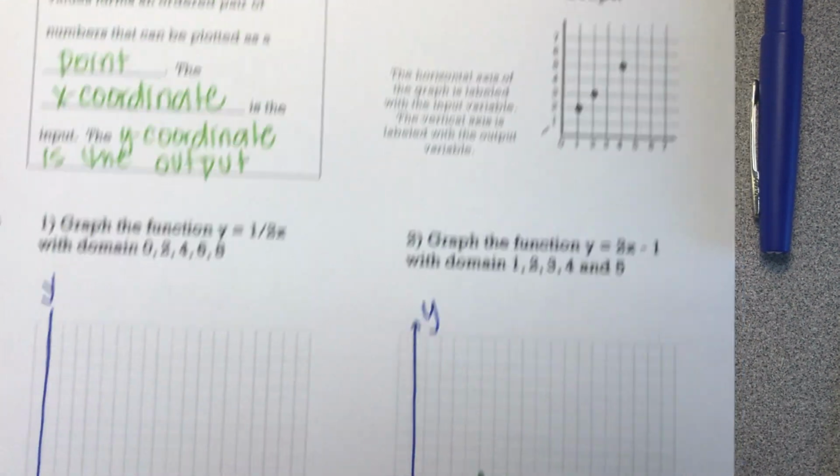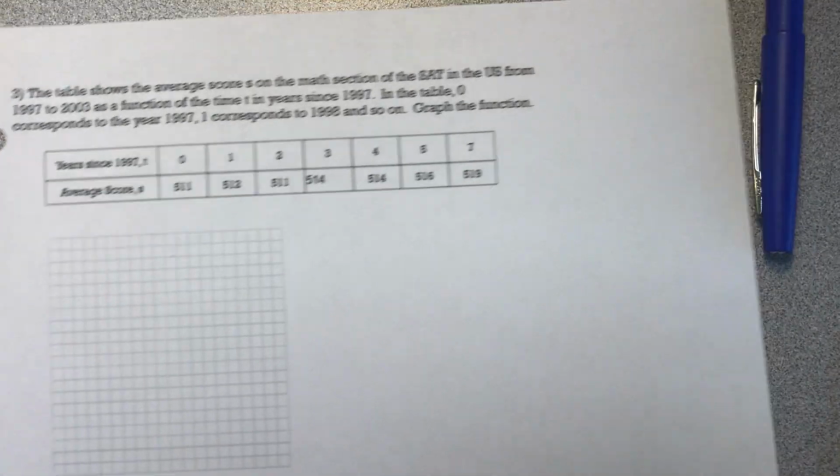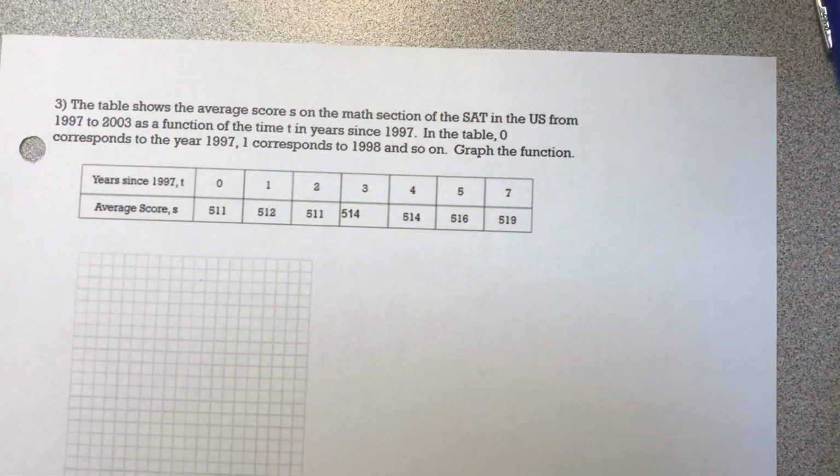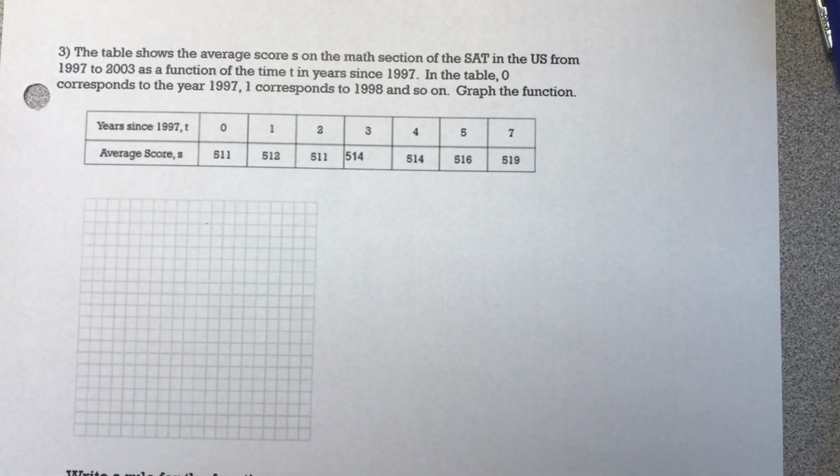Okay, let's look at the next one. It says, the table shows the average score, S, on the math section of the SAT in the U.S. from 1997 to 2003 as a function of time in years since 1997.